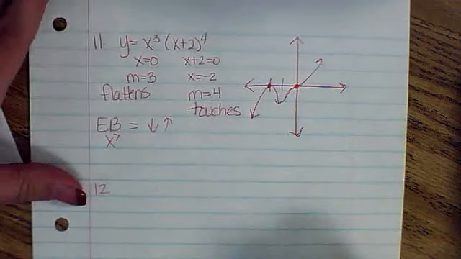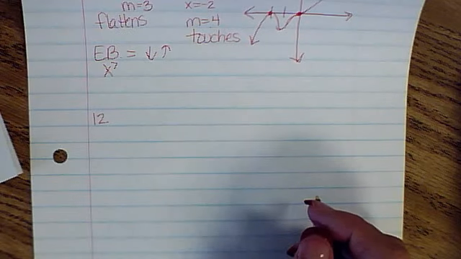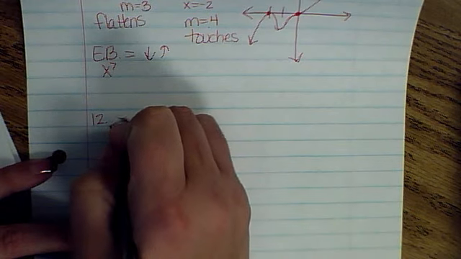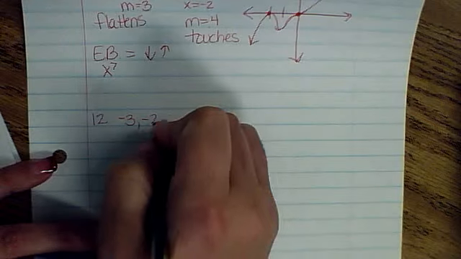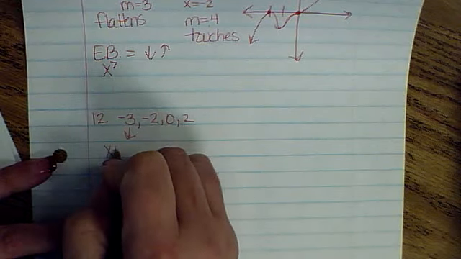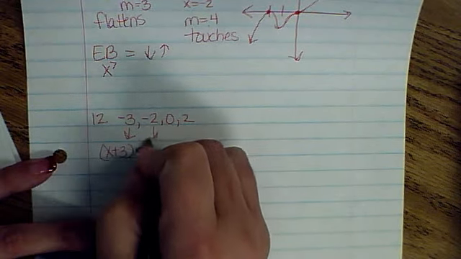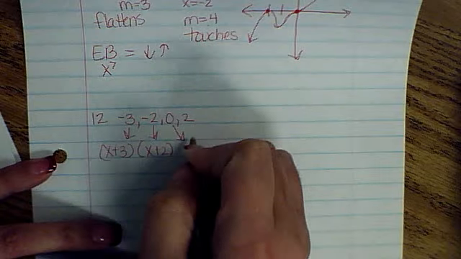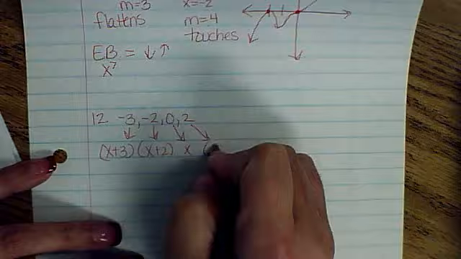So the next section, number 12, says write a polynomial function in standard form with the given zeros. So number 12, we're given negative 3, negative 2, 0, and 2. Negative 3 really means x plus 3. Negative 2 really means x plus 2. 0 really means x, and 2 really means x minus 2.